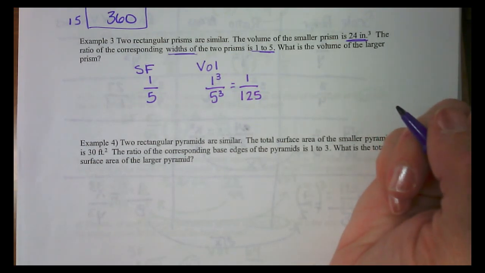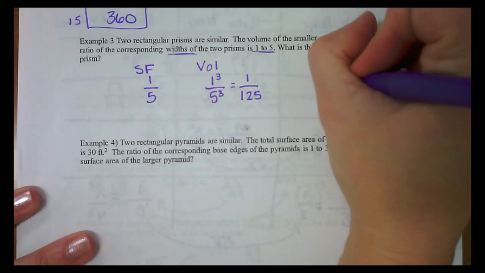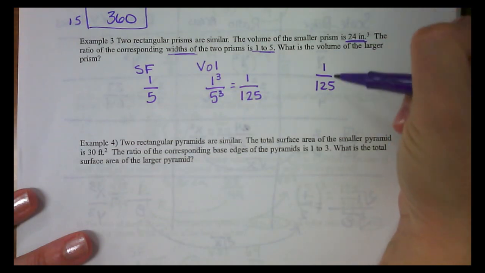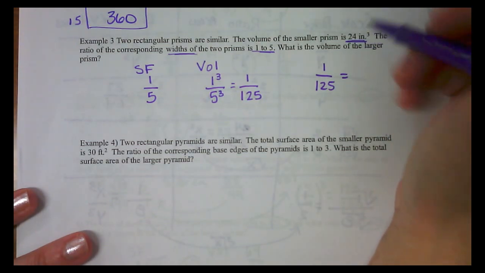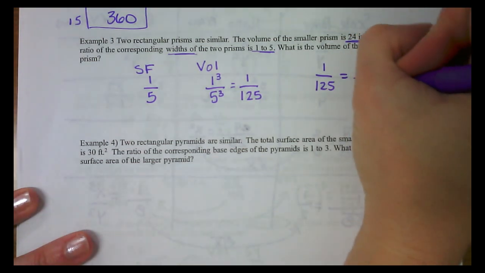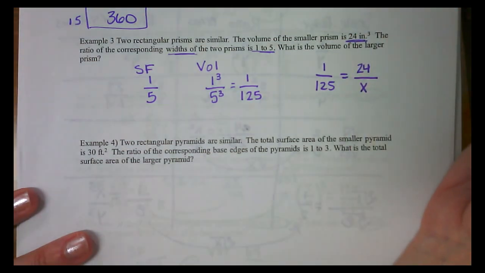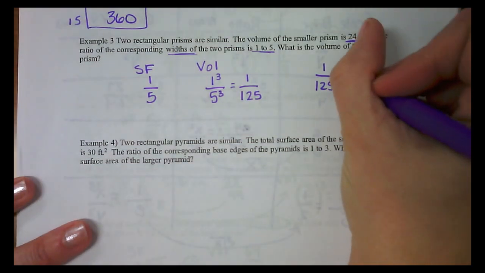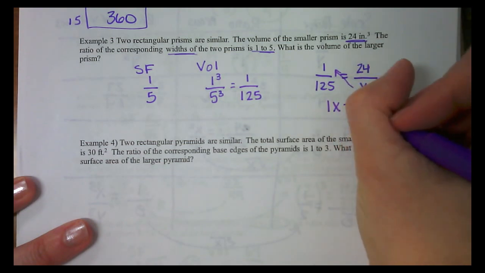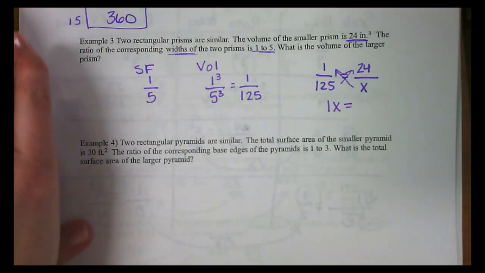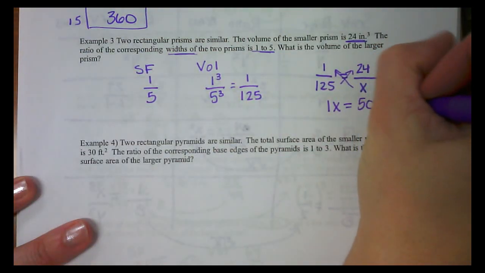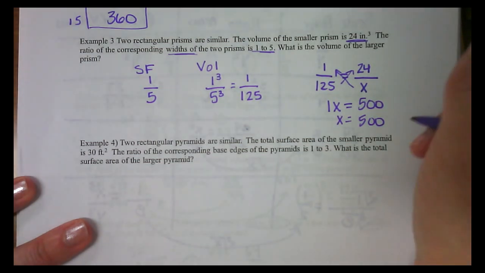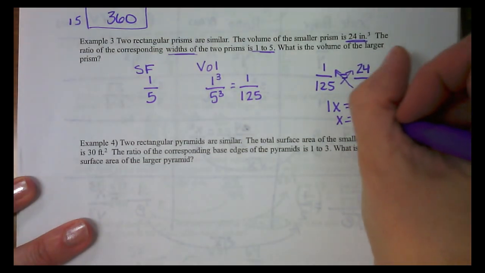Okay, this is where we're going to have to use a proportion. So if I know my volume ratio is 1 to 125, this is smaller over bigger. The smaller prism is 24. The larger one is x. I don't know it, right? I want to know the volume of the larger. So I'm going to cross multiply. 1 times x and 125 times 4. So x is 500. So my new volume of the bigger one is 500 inches cubed.